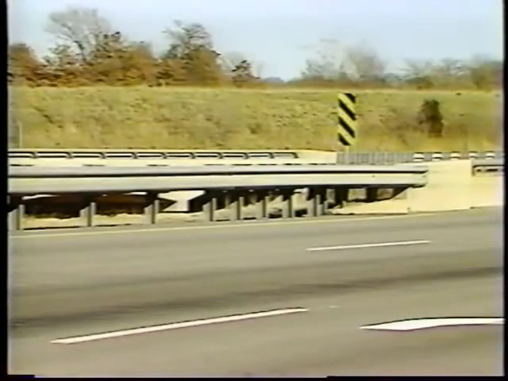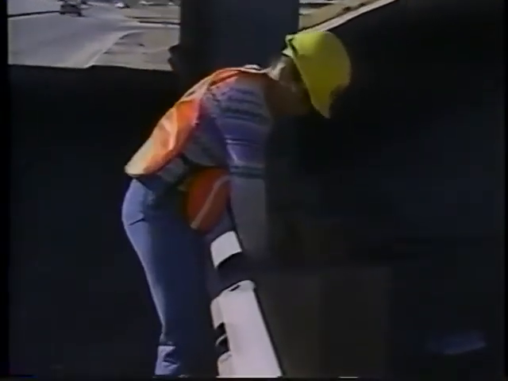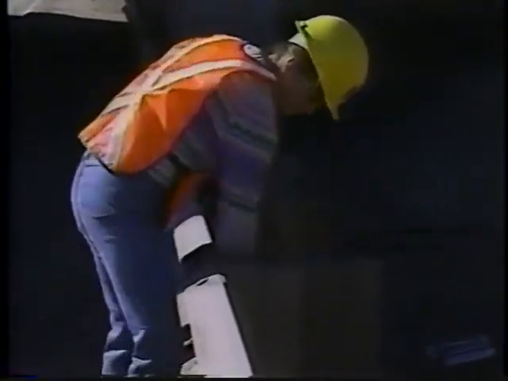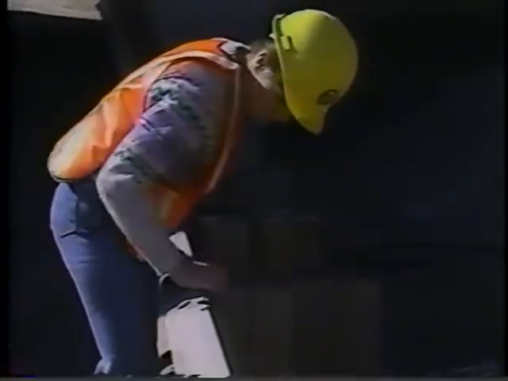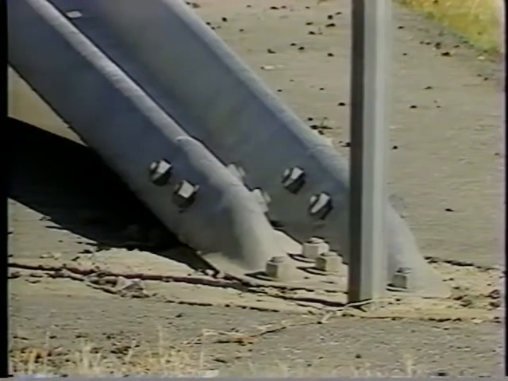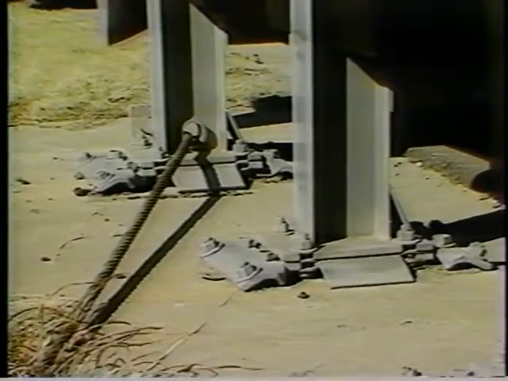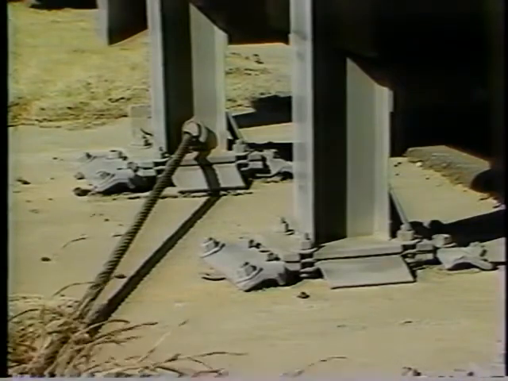Now that we've reviewed basic installation, let's check some things you should look for when doing routine maintenance. When inspecting end treatments, examine existing hardware like bolts, washers, and clips for signs of damage. The key to the effectiveness of the end treatment is its anchor to the footing in the ground. All cables must be properly attached and tensioned. These inspection points are critical.